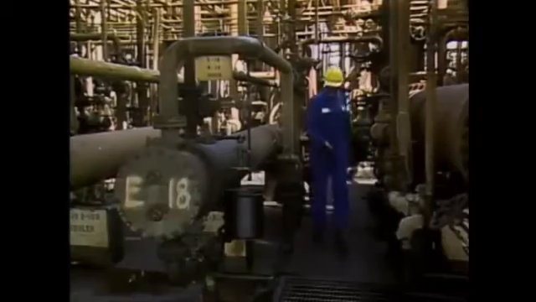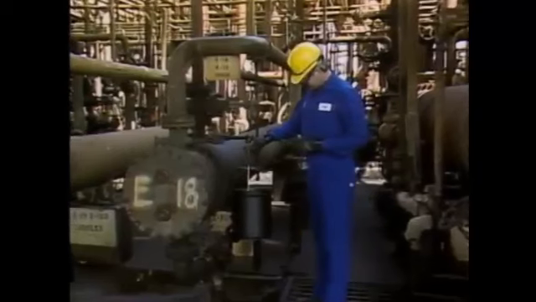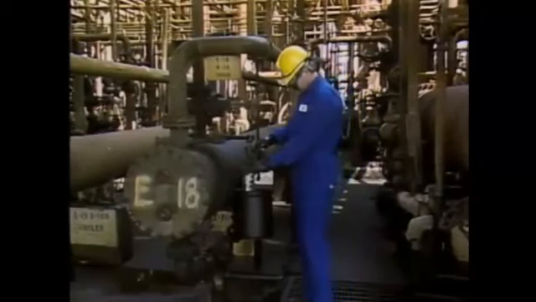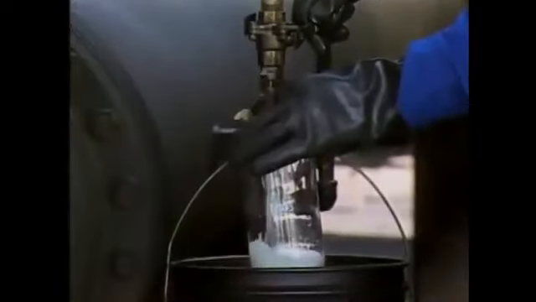One way to check for tube leaks is to take and analyze a sample of the lower pressure fluid. When a leak occurs, the high pressure fluid leaks into the low pressure fluid. In some cases, you may be able to tell there's a leak by just looking at the sample. In other cases, a lab test may be required.